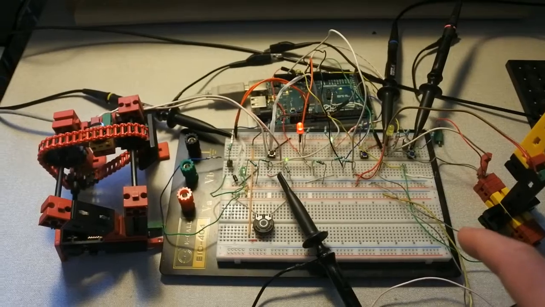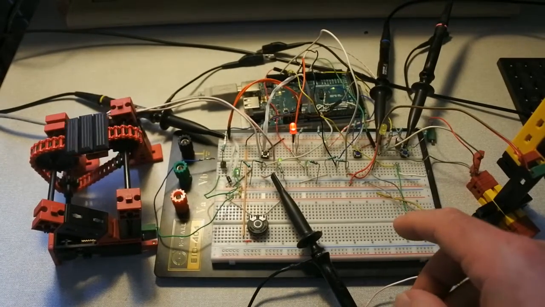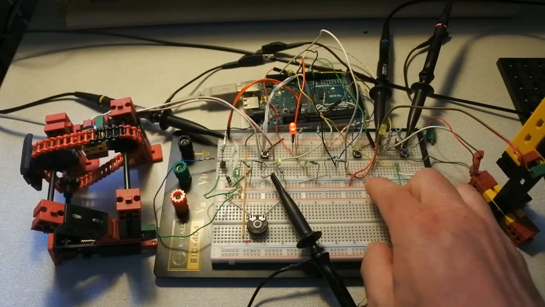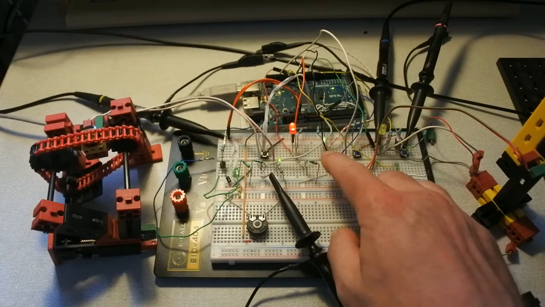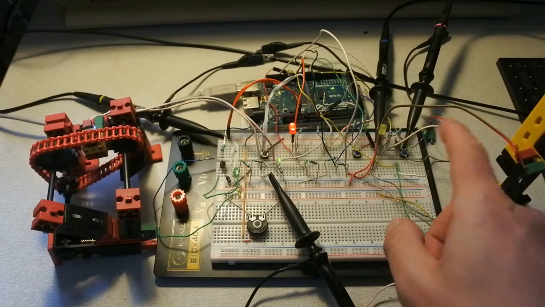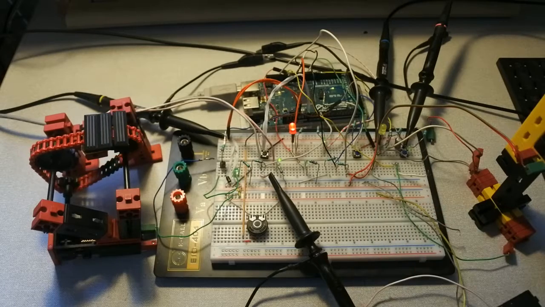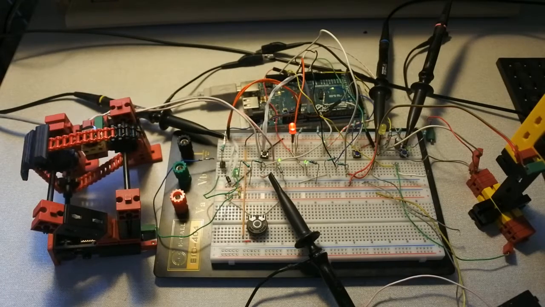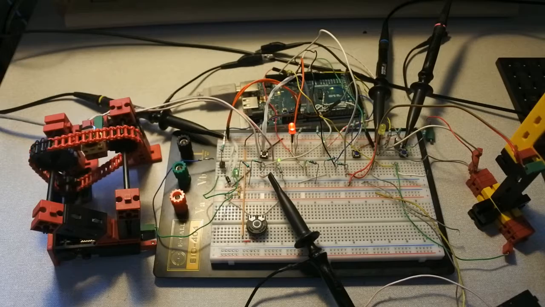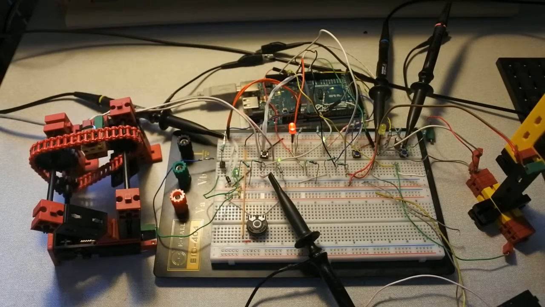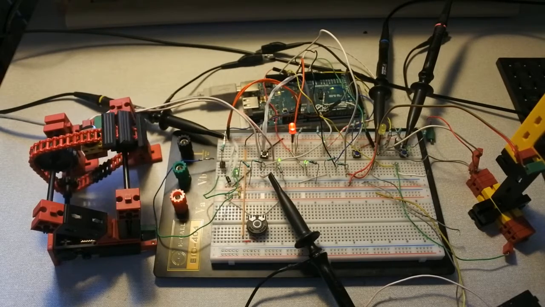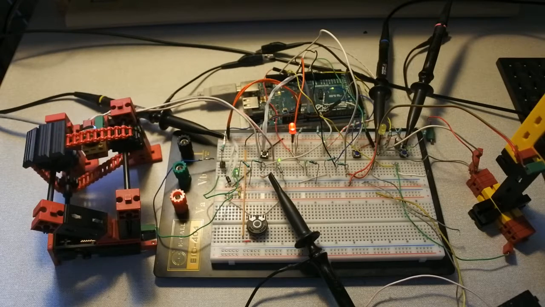And recently I changed the setup of the voltage divider to which this is connected, and that works nicely. So a few things to do and to test.